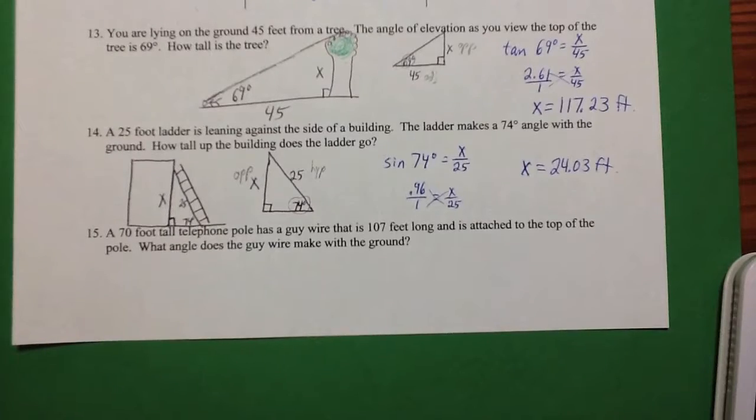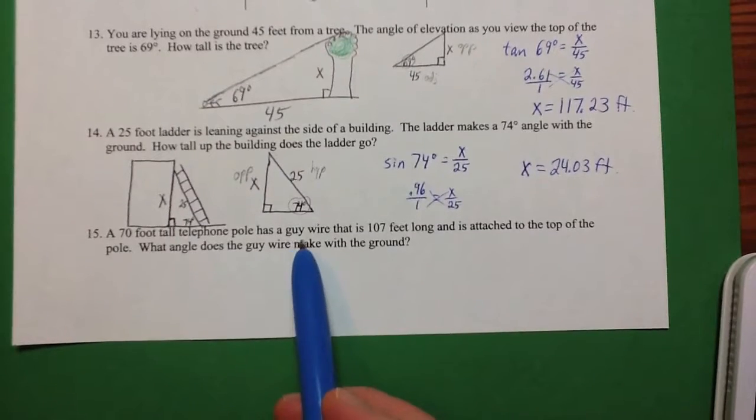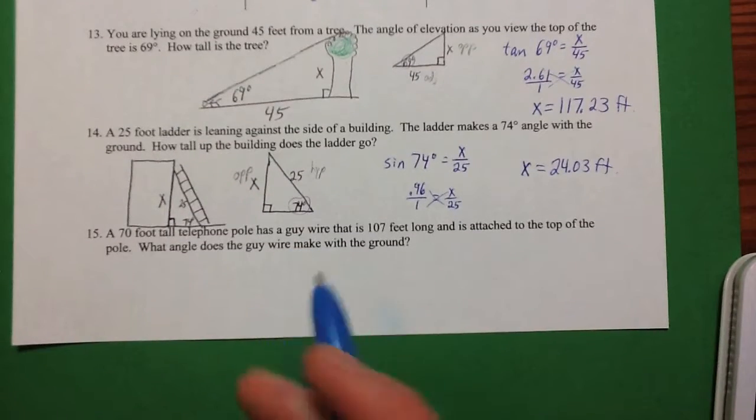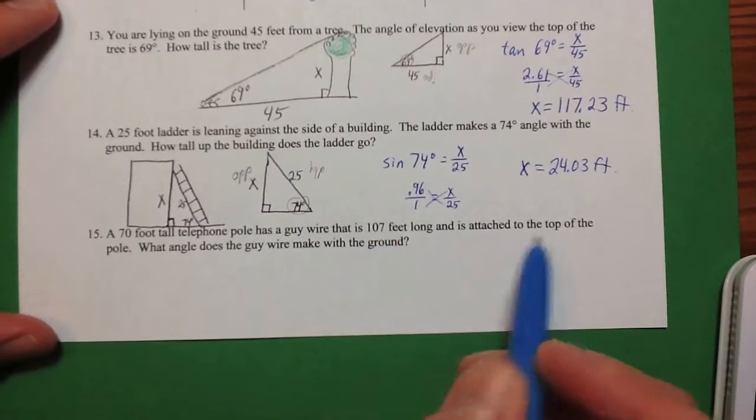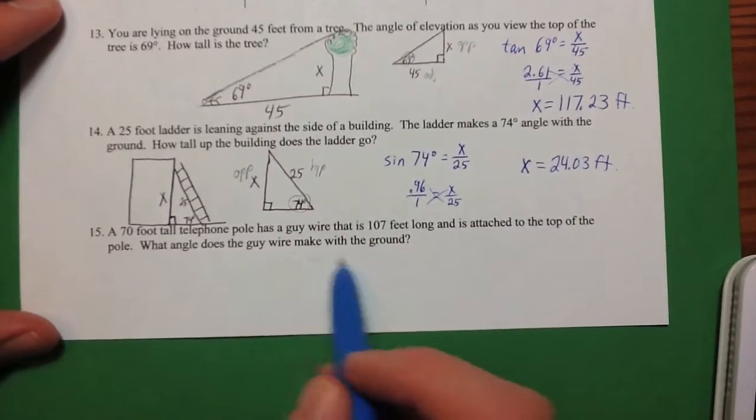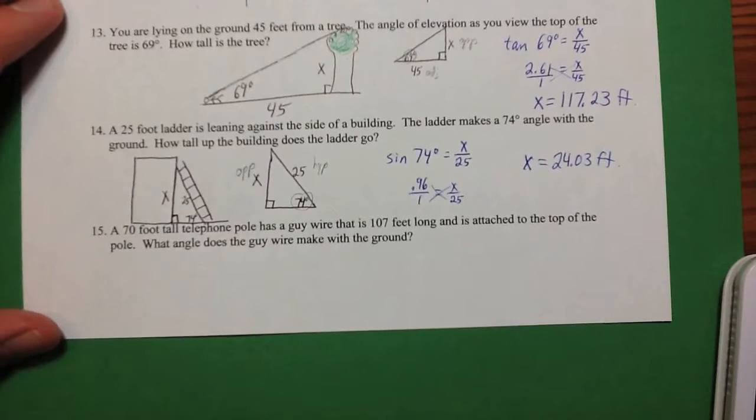All right, that was it. Number 15. 70-foot tall telephone pole has a guy wire. Those are the wires that come down from the side of a telephone pole to keep it from leaning, kind of support it. 107 feet long. It's attached to the top of the pole. What angle does the guy wire make with the ground? What in the world? Don't panic.